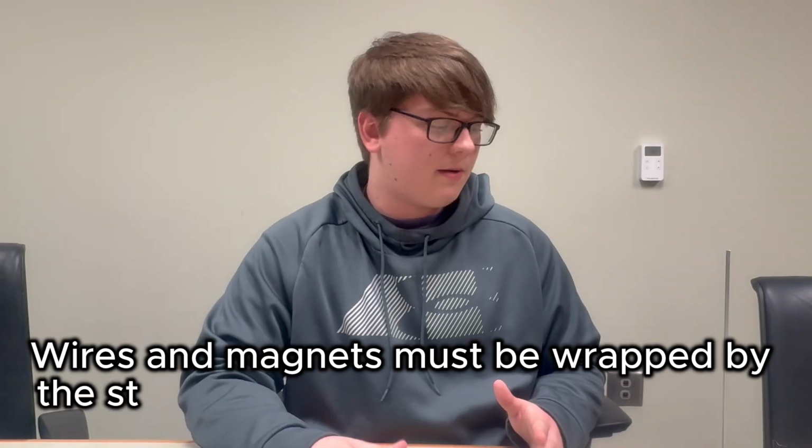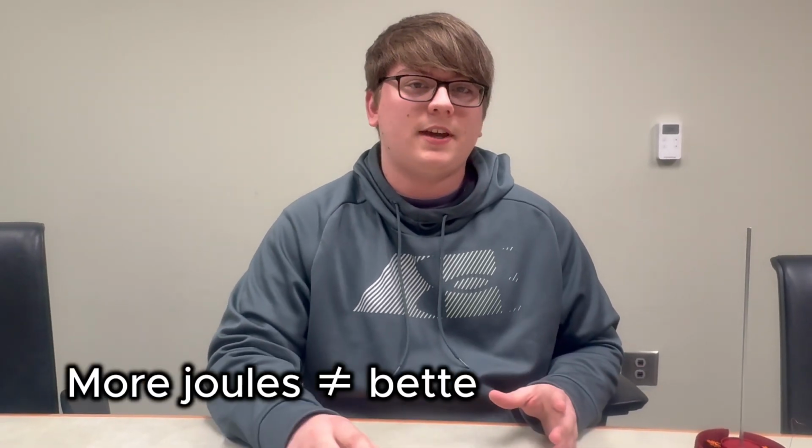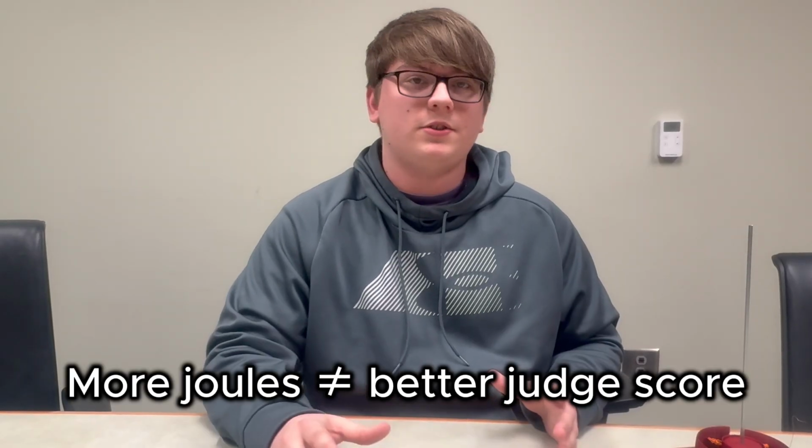The last generator division we'll be talking about today is the home-built generator. The home-built generator division is reserved for teams who build their own generators using their own copper wire and their own magnets, wrapped totally by themselves. This division is for teams who are dedicated to understanding how a generator works and how to build one from scratch. You'll typically see these generators not producing nearly as much as the other two divisions we talked about. That is perfectly fine. Building a generator is no easy task, and any judge that judges you will know that as well.